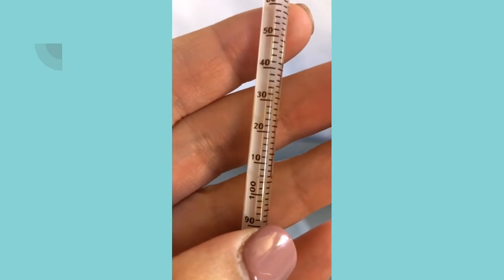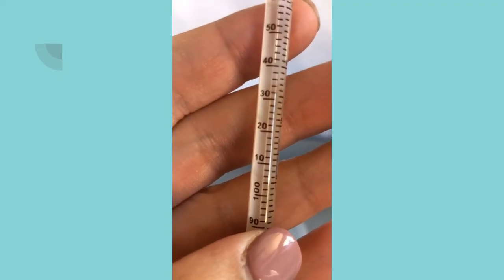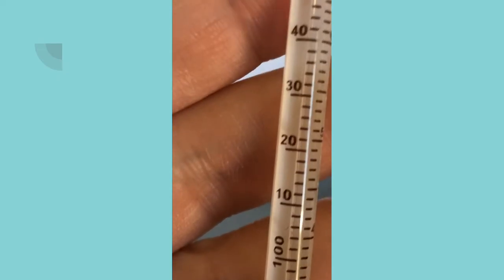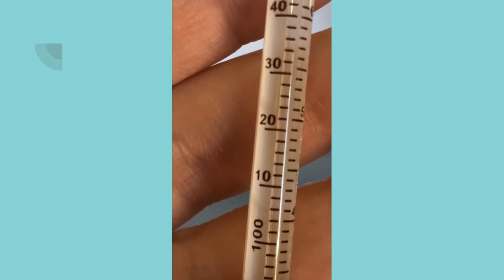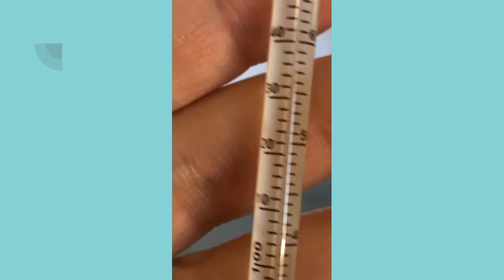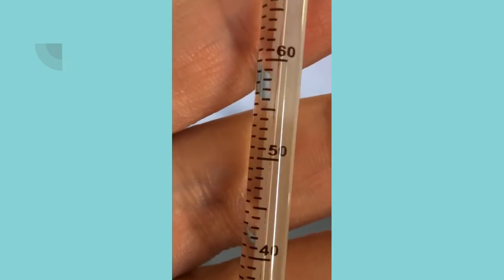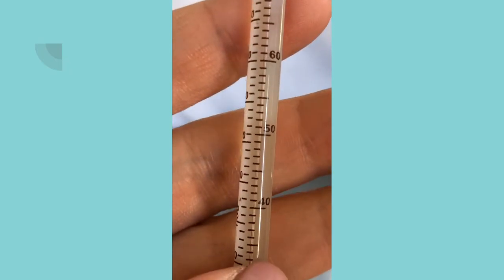This is not true on the Fahrenheit side. See, the big lines here do count by tens, but we don't have a medium line, and we only have 4 little lines. Those little lines count by 2. So again, that's for Fahrenheit. We want to focus, however, on the Celsius side.